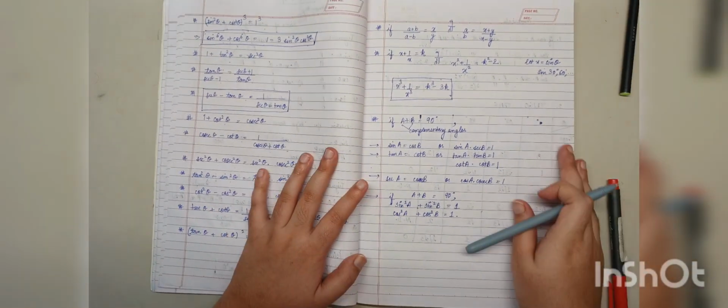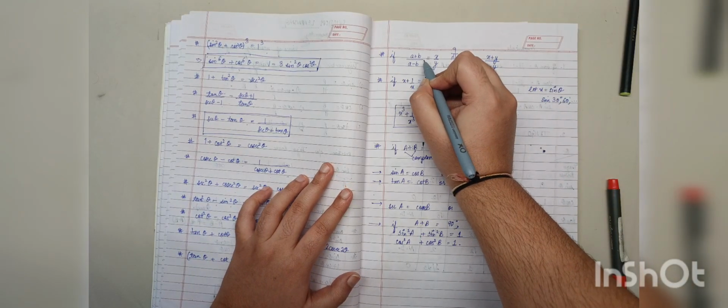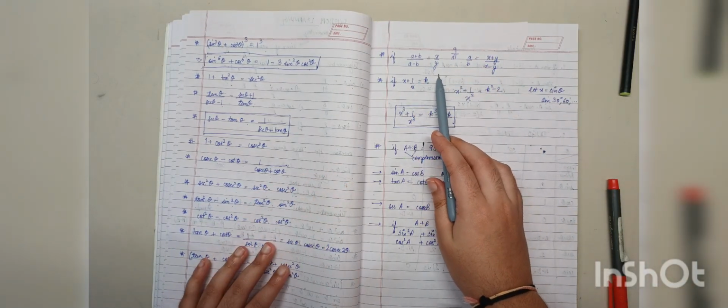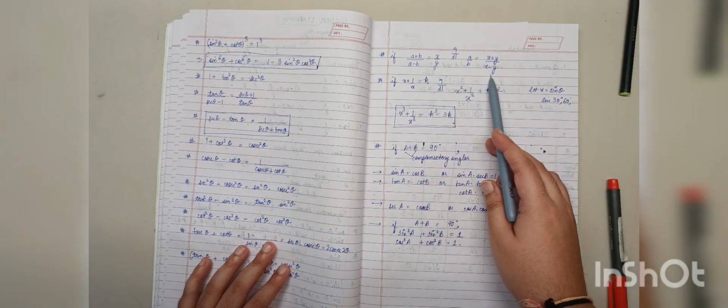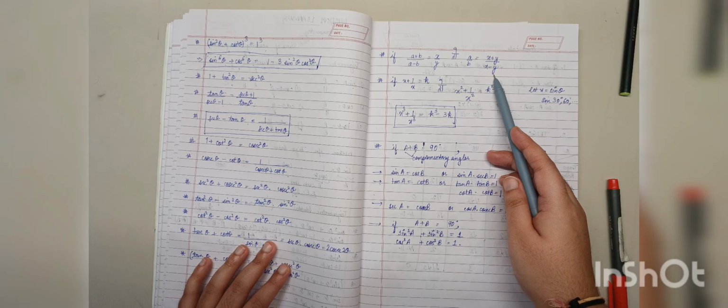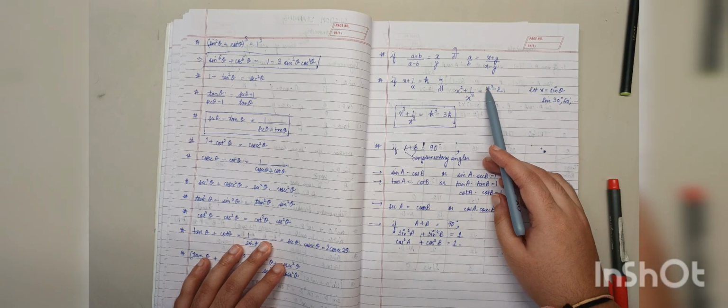Now, if (a + b) upon (a − b) is equal to x upon y, then a upon b is equal to (x + y) upon (x − y). So this is an identity.